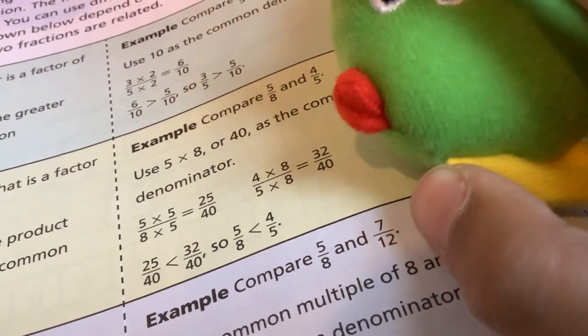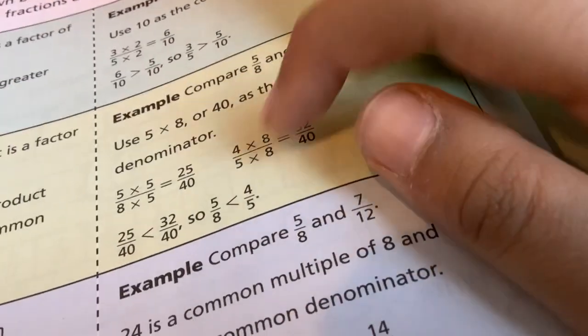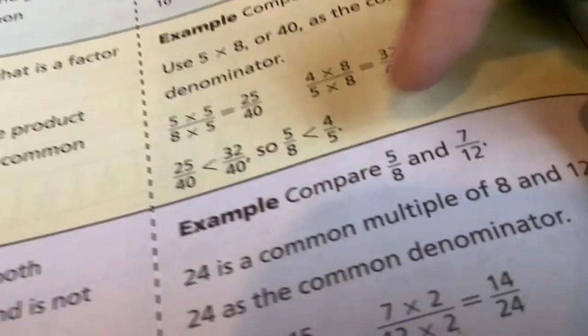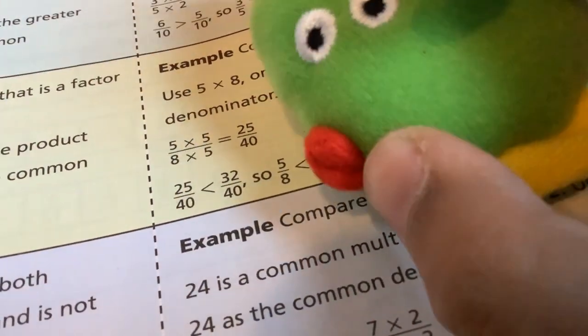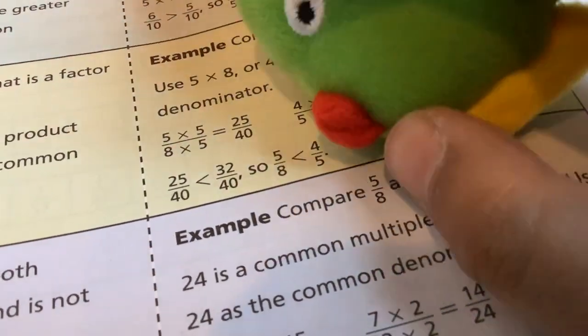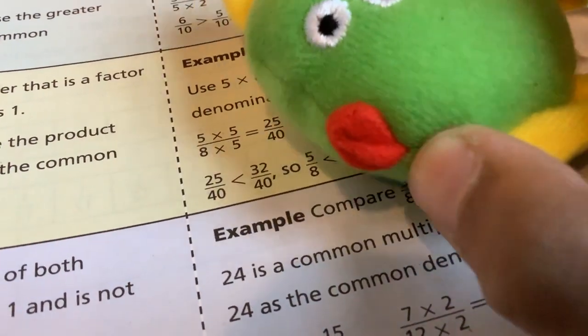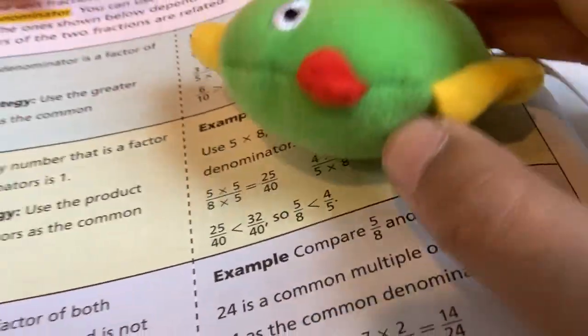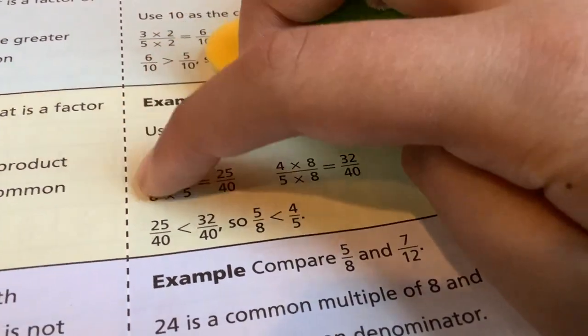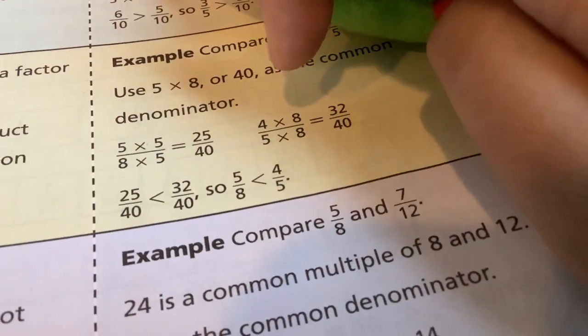But now they have to do 4 times 8 and 5 times 8 to get 32/40ths. 25/40ths is less than 32/40ths, so 5/8 is less than 4/5. They literally just took the common denominator and unsimplified these fractions by multiplying to compare them.